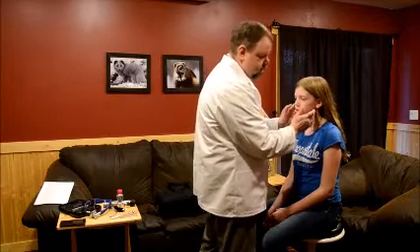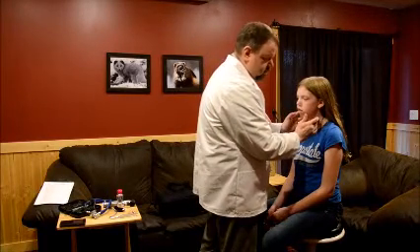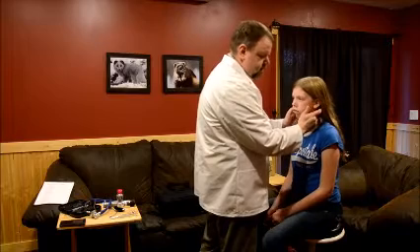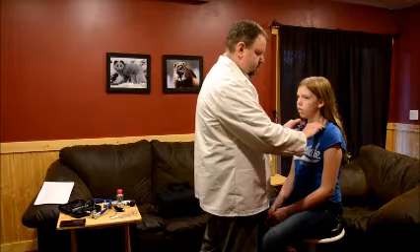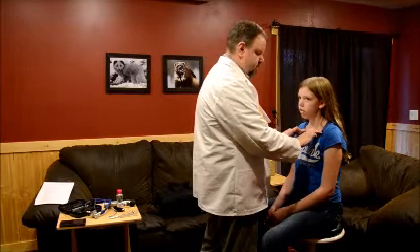And then I'm going to anterior cervical chain, posterior cervical chain, the supraclavicular, and the infraclavicular.